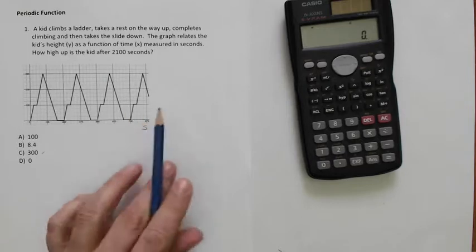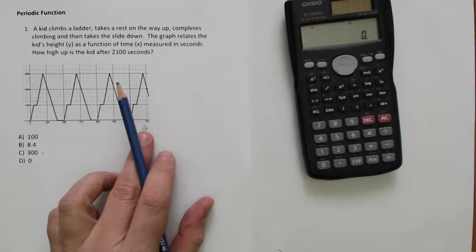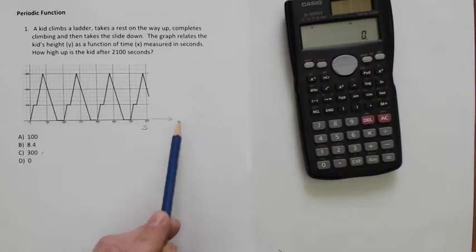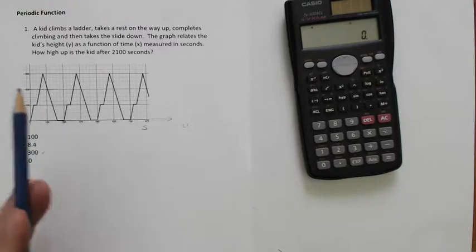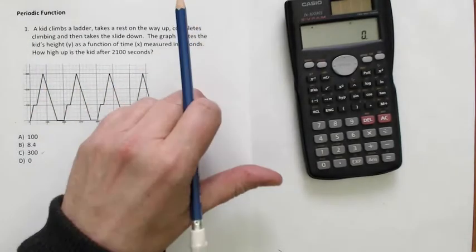Very important. We're going to convert any measurements always to whatever the unit of measure is along the graph's x-axis. And how high up is the kid after 2100 seconds? And the problem with trying to find 2100 is it runs off the graph. 2100 is way over here, and so how can we find the x and then the corresponding y? And that's the question. And that's how the periodic function always works. It'll always go beyond where we're at.